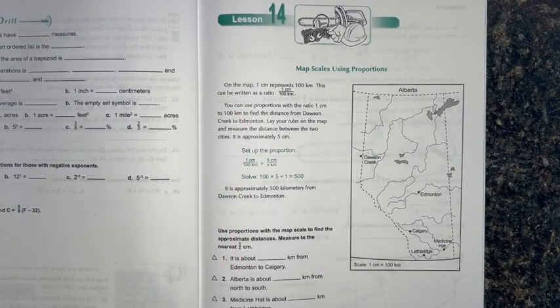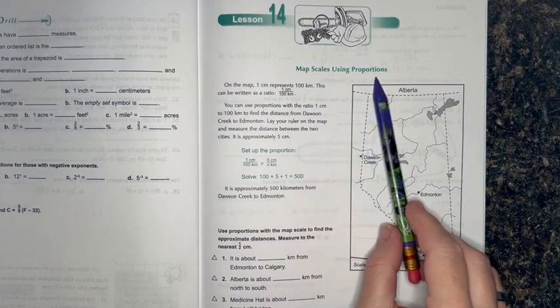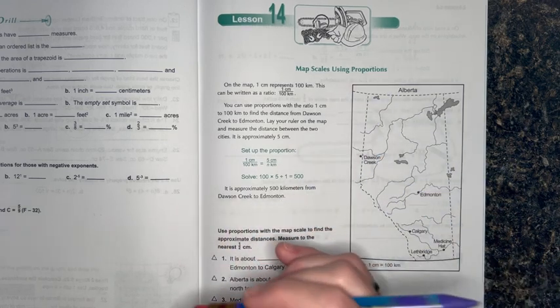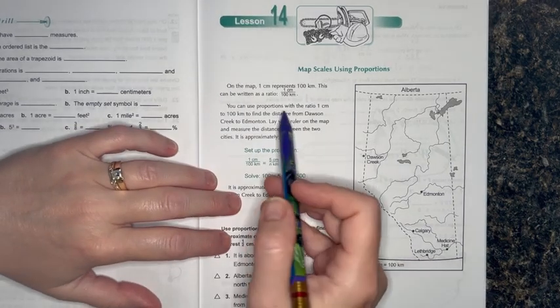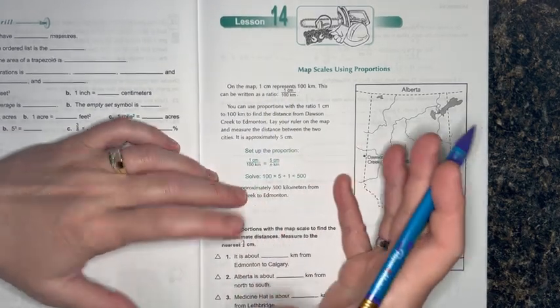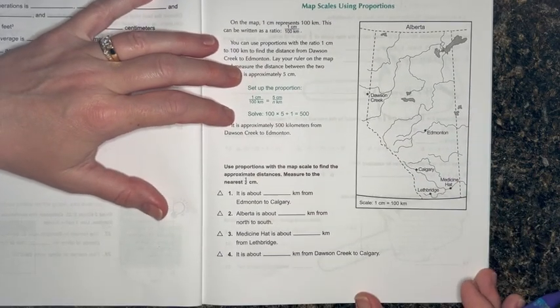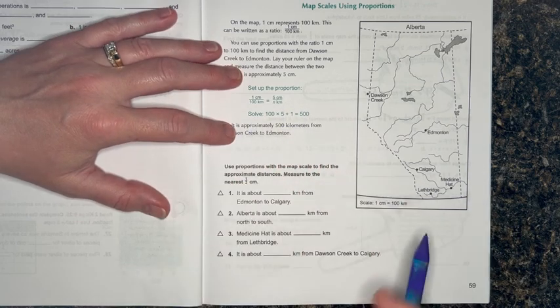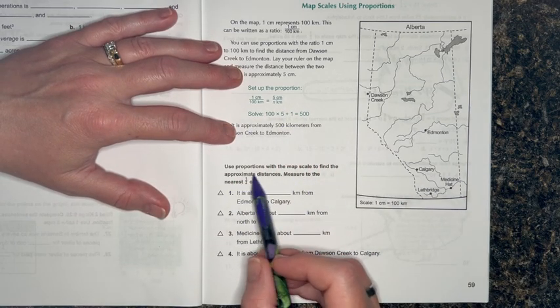Lesson 14 begins on page 59, and it's titled Map Scales Using Proportions. On this map, because every map is different, 1 centimeter represents 100 kilometers. So that is the conversion factor that you would use to solve questions about this map. Looking at the problems here, it says use proportions. Again, that's that formula that's weird. We're not doing that. And they want their measures to the nearest half a centimeter.